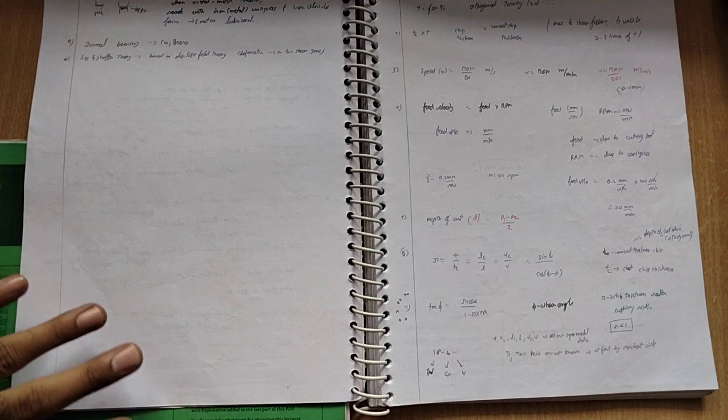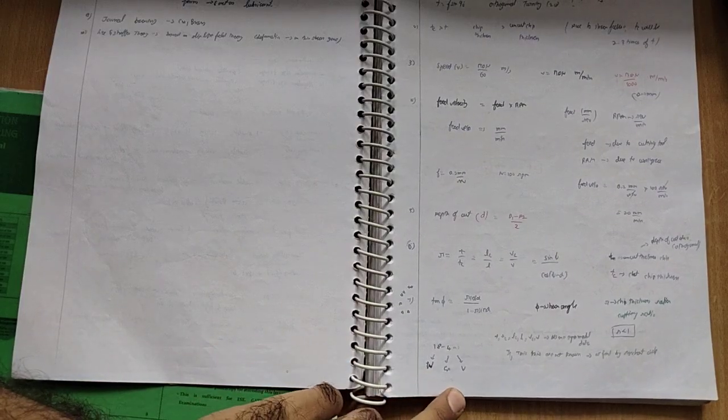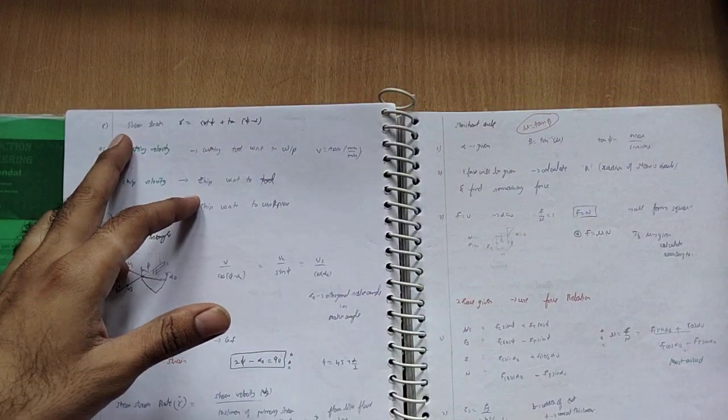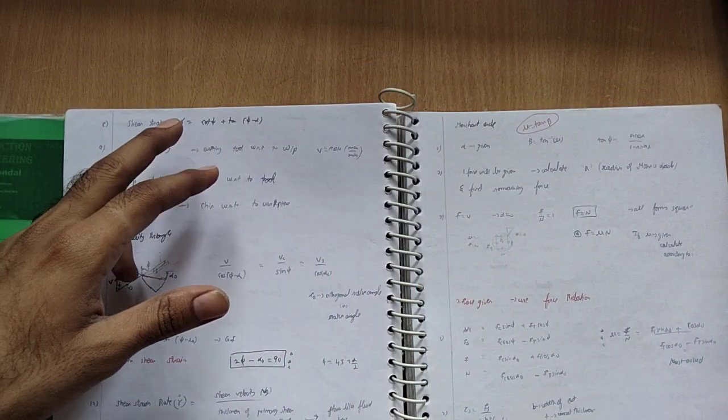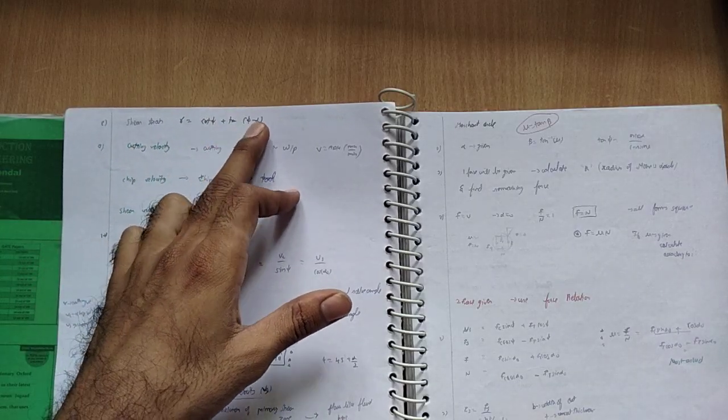Tungsten to chromium and vanadium, you can see 18:4:1. This is the most important ratio: tungsten, chromium, vanadium. Next one, shear strain. Shear strain gamma equals cot of shear angle plus tan of shear angle minus alpha.